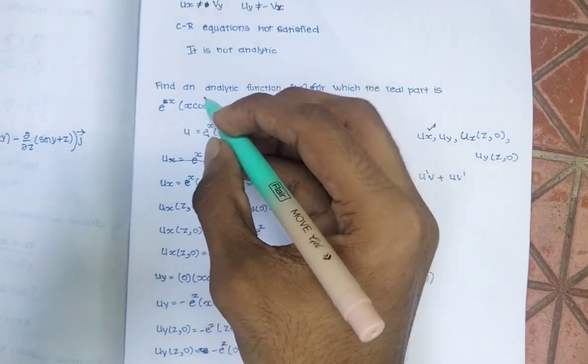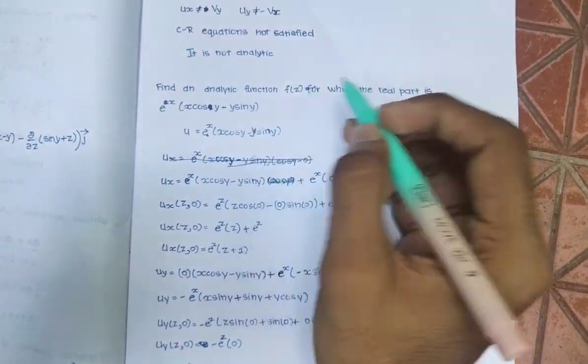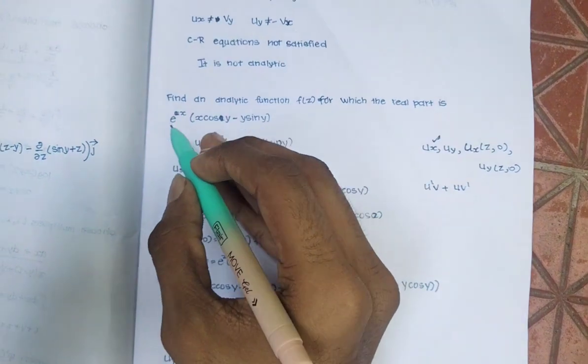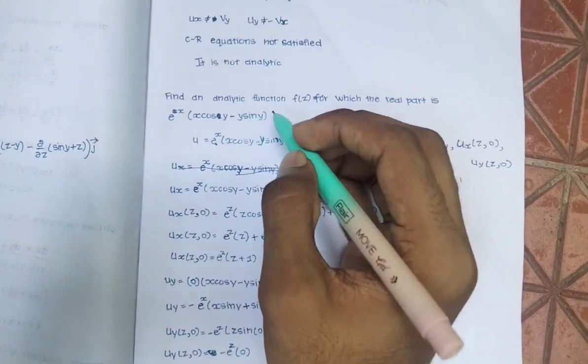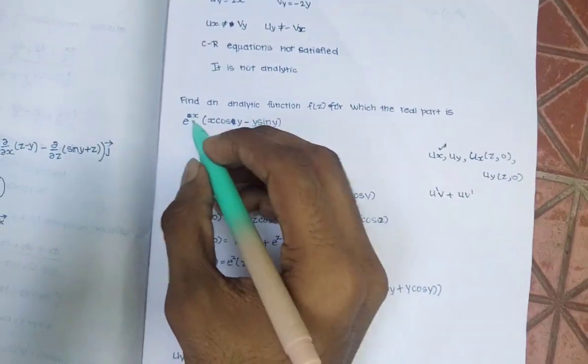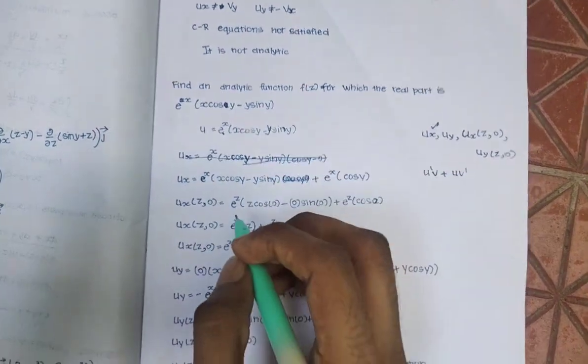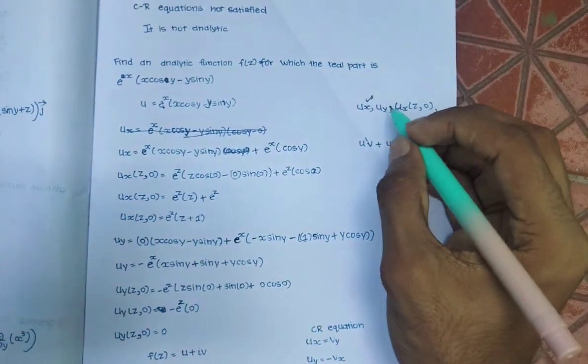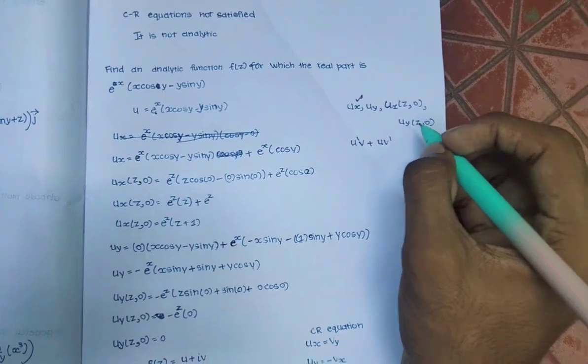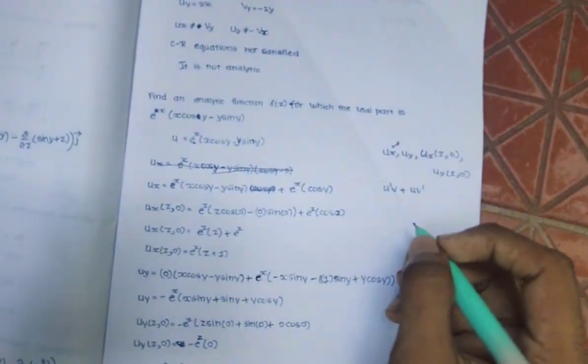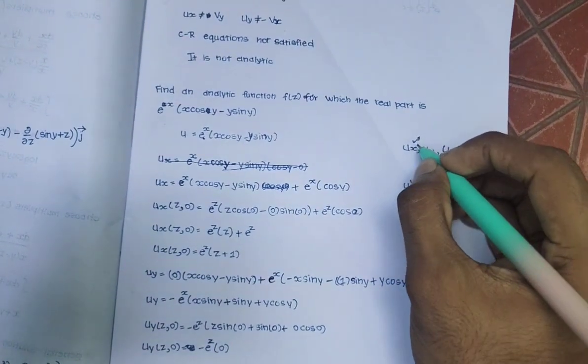In this video, we are going to find an analytic function for which the real part is e^x (x cos y − y sin y). Now take this whole expression as u. Now we want to find u_x, u_y, u_x(z,0) and u_y(z,0). First we are going to find u_x.